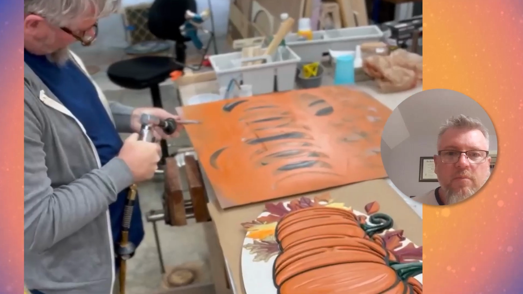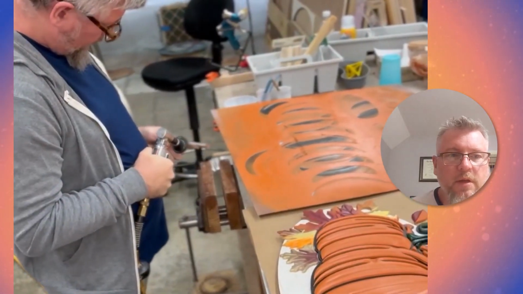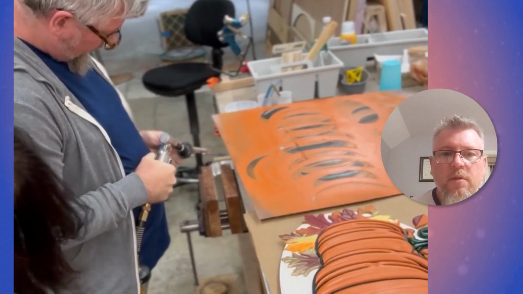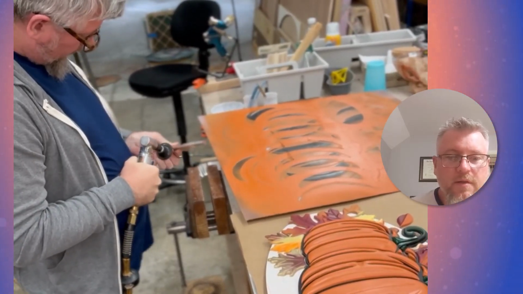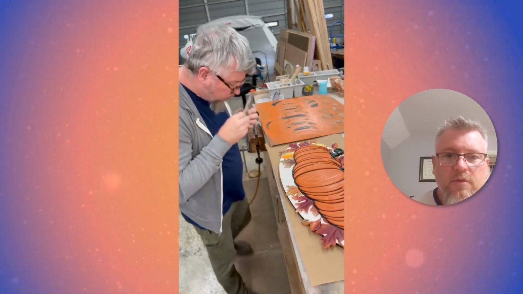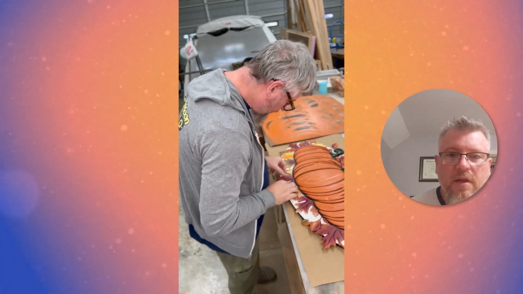Every so often you find pieces that still need to be hand worked a little bit, and here I am using the right angle grinder with the sanding disc and just getting it to fit into place just like I like it.